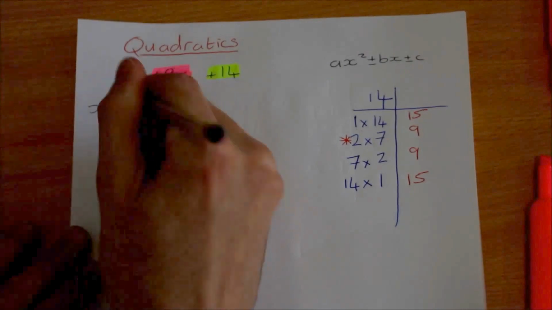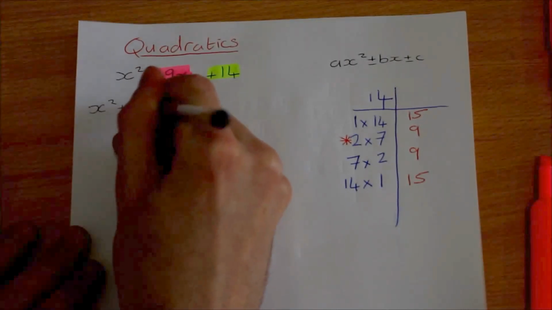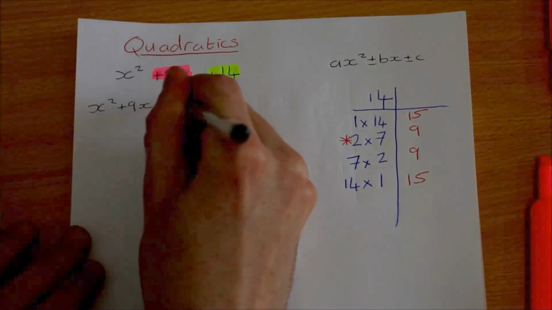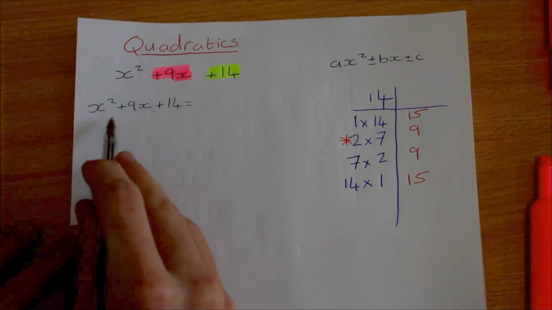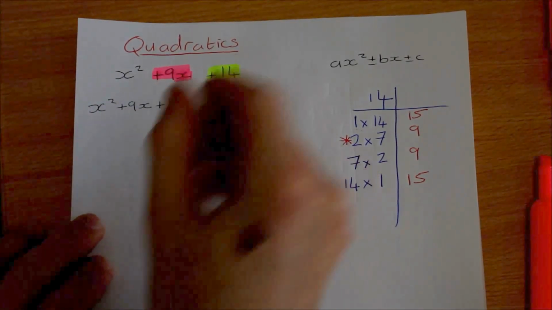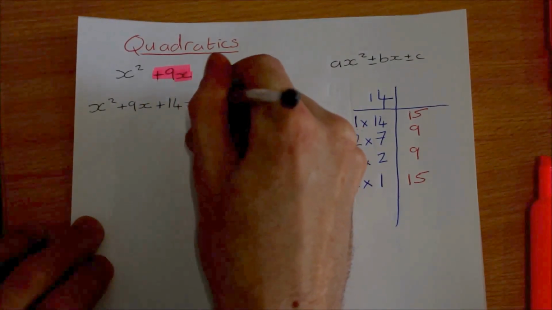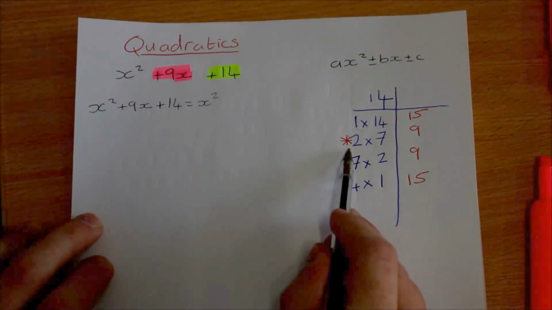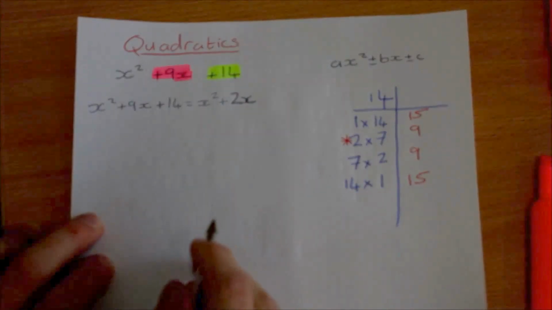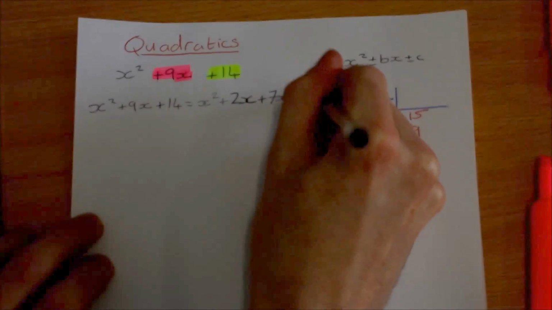What we are now going to do is rewrite this equation in terms of my factors. So, x squared plus 9x plus 14 is the same as saying x squared plus 2x plus 7x plus 14.